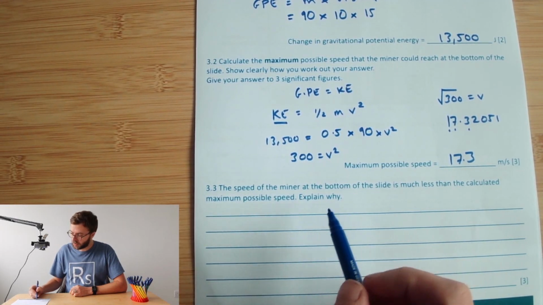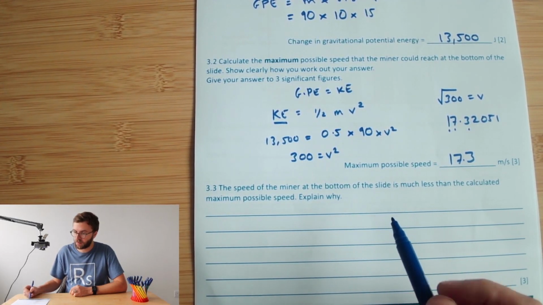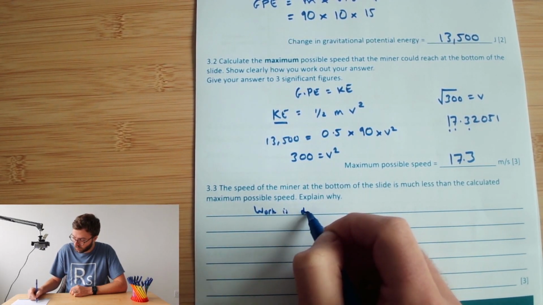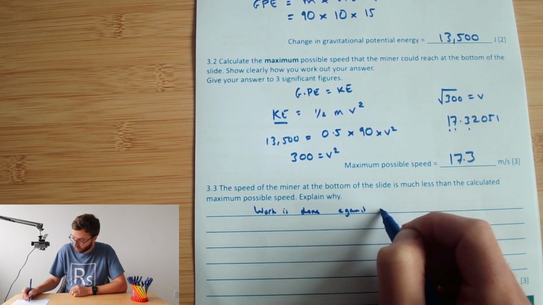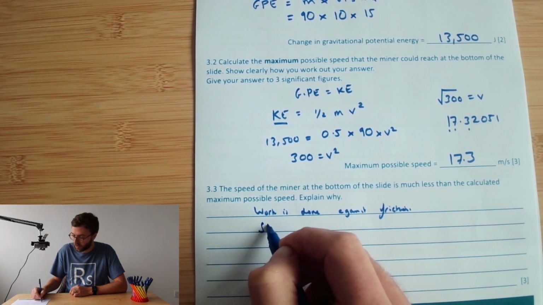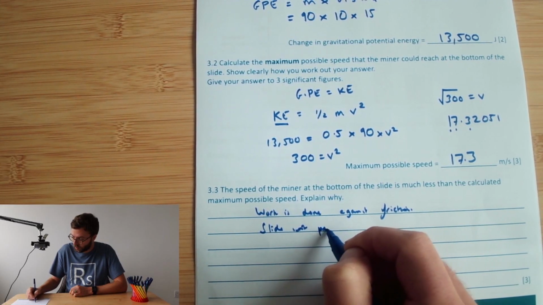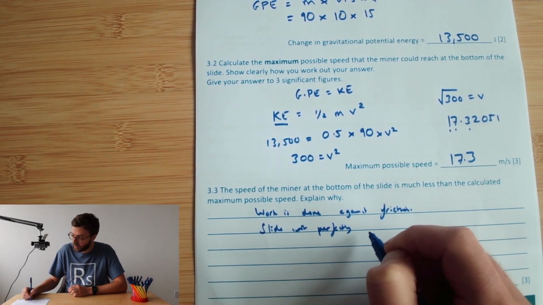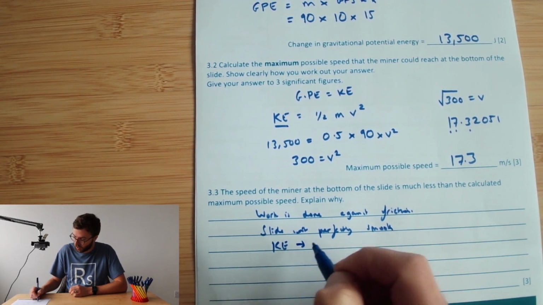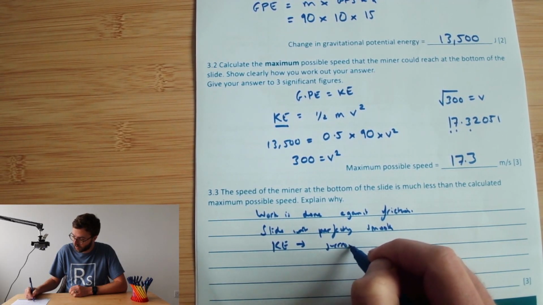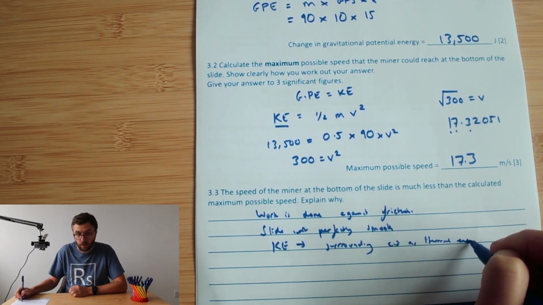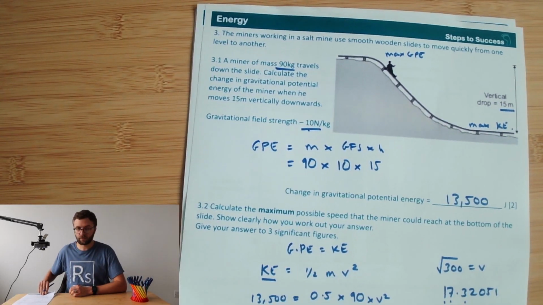Okay, so the speed of the miner at the bottom of the slide is much less than calculated. Explain why. Well, this is because as the miner is sliding down, work is therefore being done against friction. And this is because the slide isn't perfectly smooth, or the clothes of the miner as they slide down aren't perfectly smooth, which will need to be overcome. So some of that kinetic energy will actually be transferred to the surrounding air as thermal energy. And there we go, let's move on.